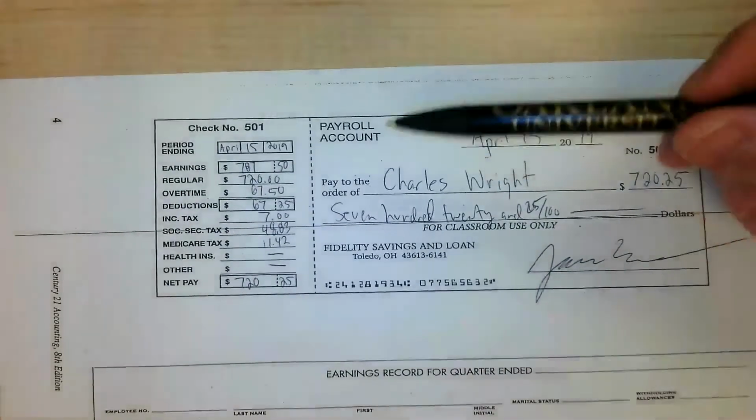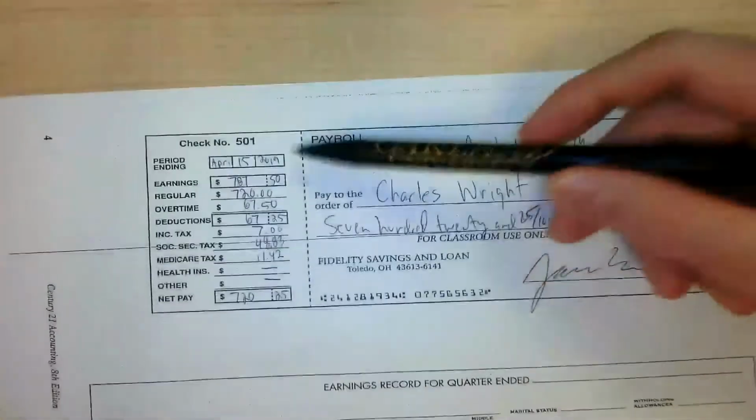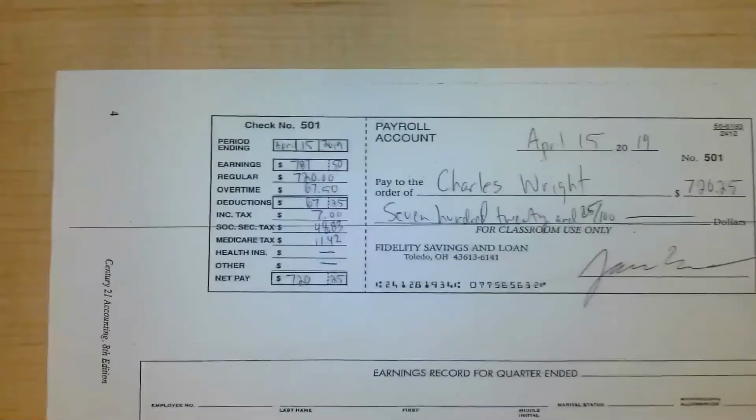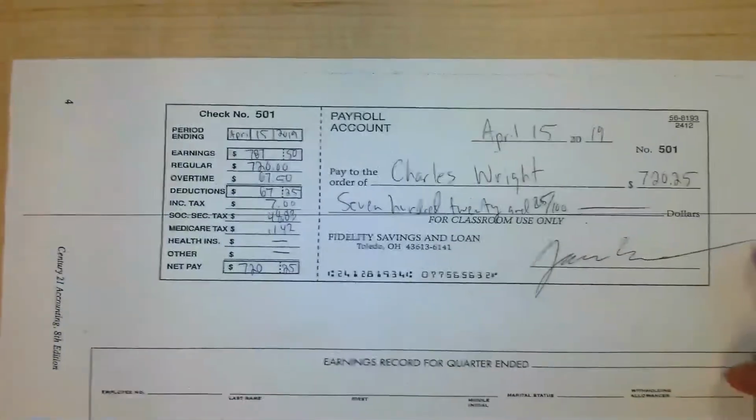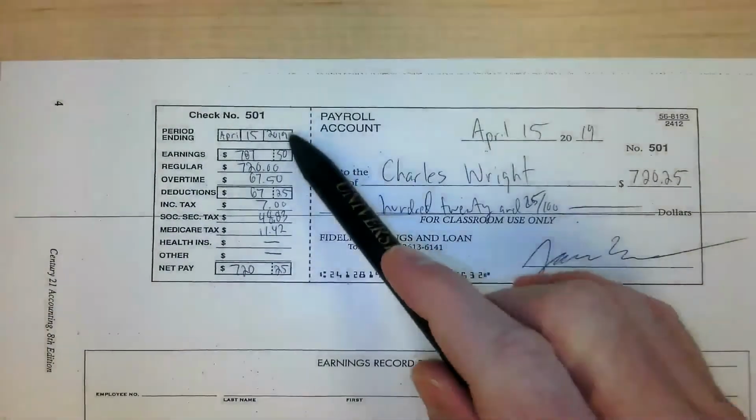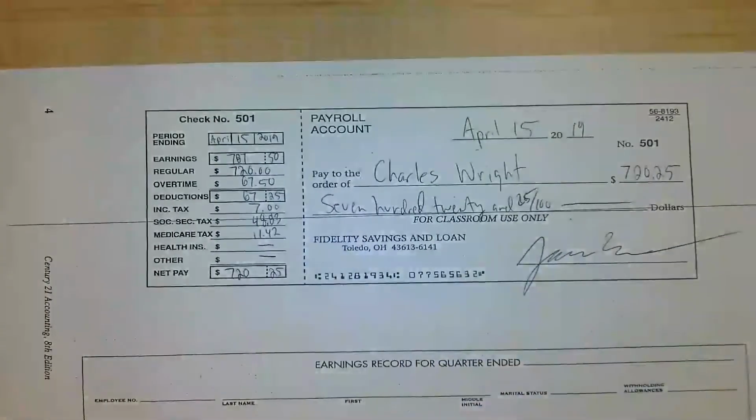So all of these numbers come directly from the work you did on the backside on the payroll register. You're literally copy and pasting these numbers from the payroll register.